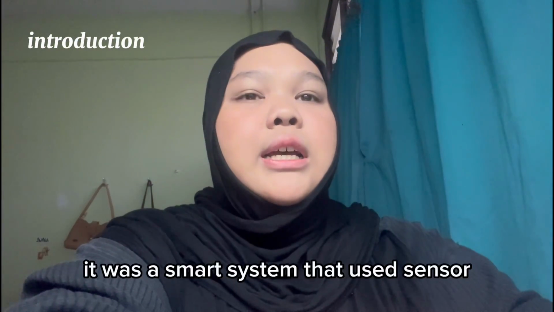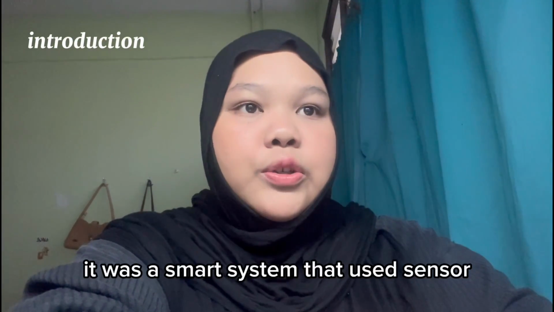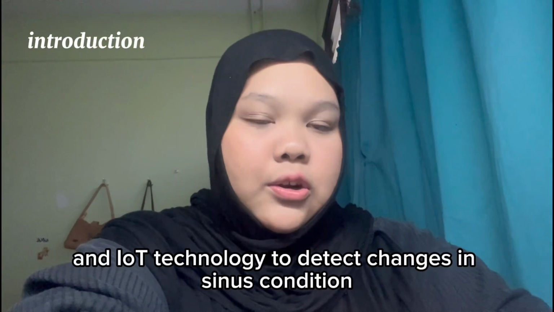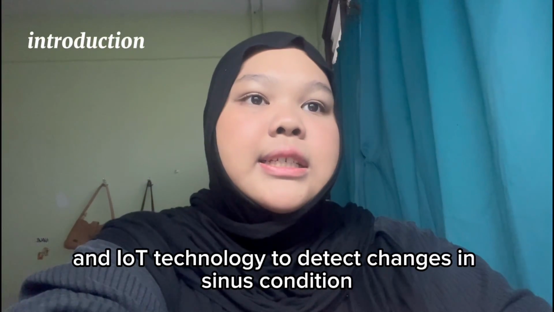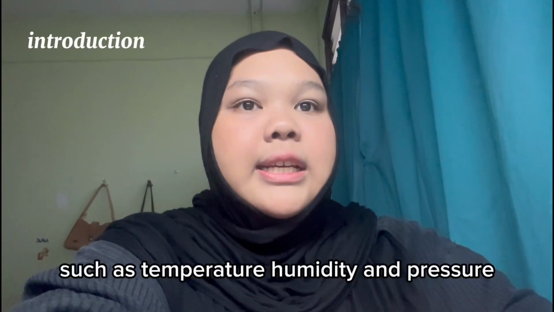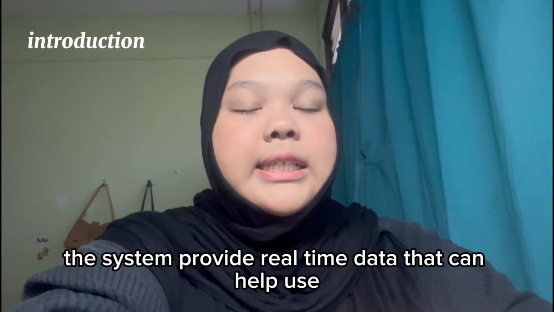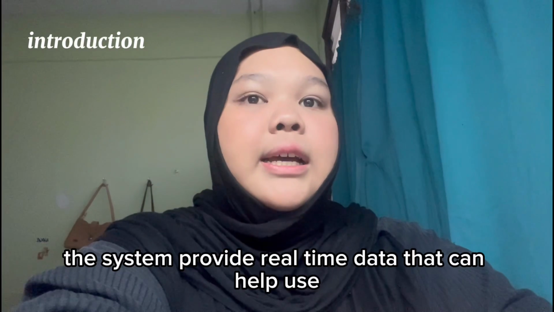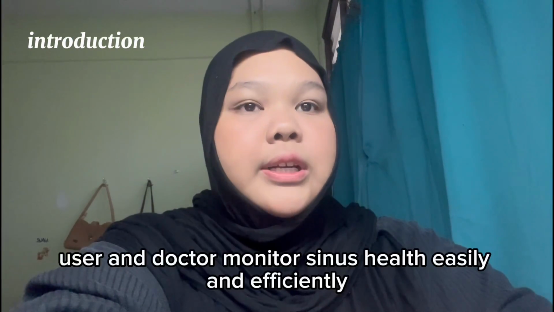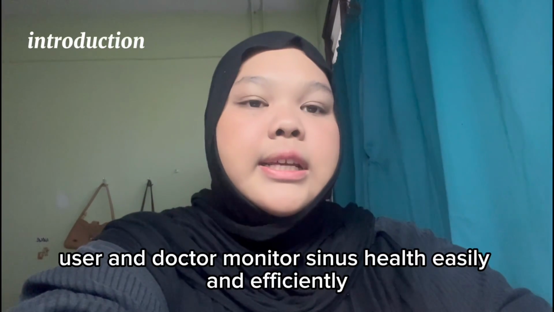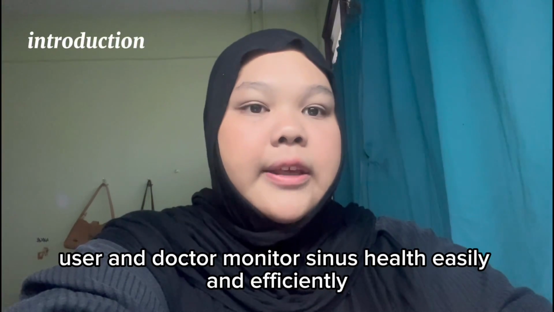It is a smart system that uses sensor and IoT technology to detect changes in sinus condition such as temperature, humidity, and pressure. The system provides real-time data that can help users and doctors monitor sinus health easily and efficiently.